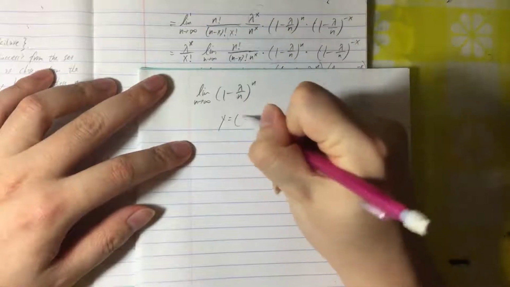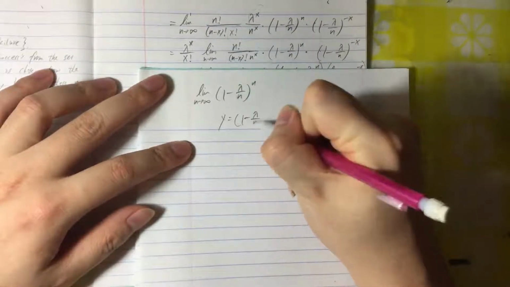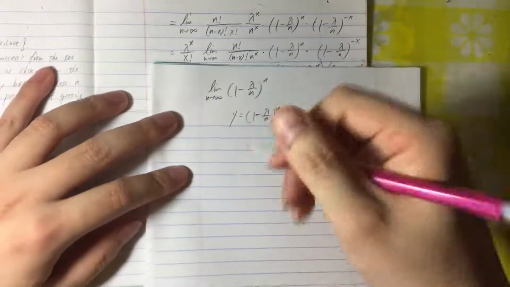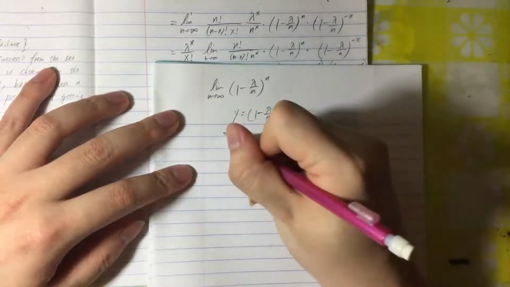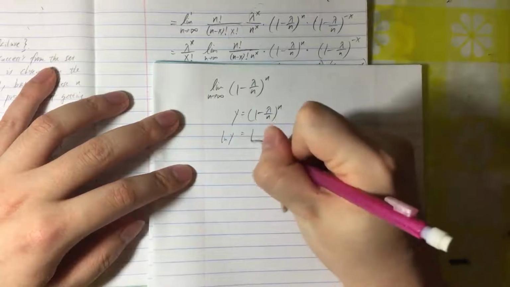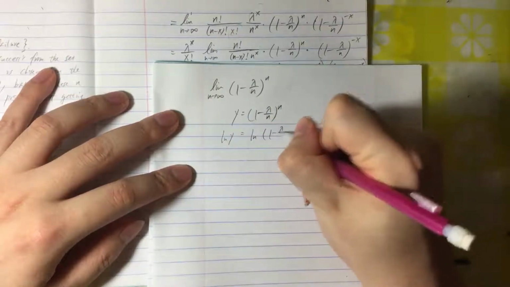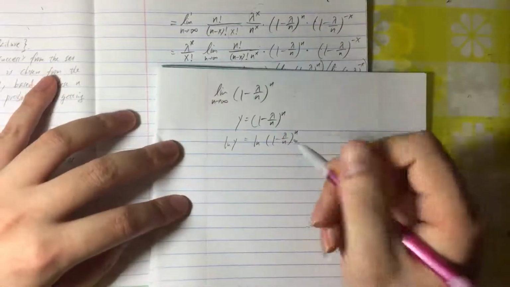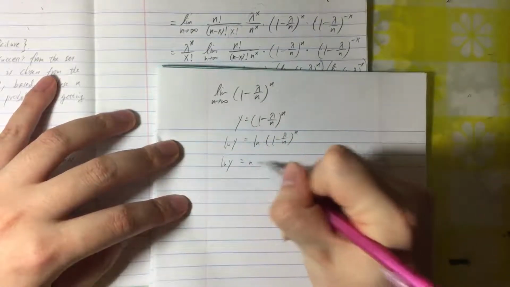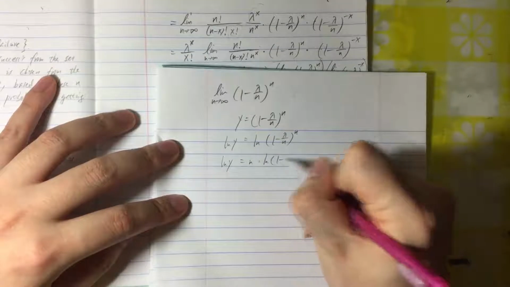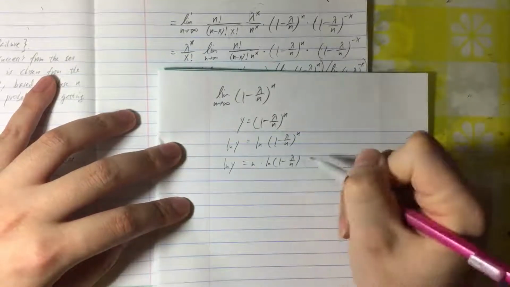Let y equal 1 minus lambda over n to the power n. Apply natural log to both sides. Then I can bring the exponent to the front. Ln of y is n times ln of 1 minus lambda over n.